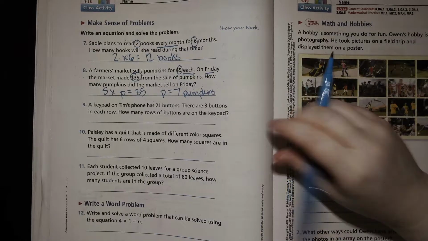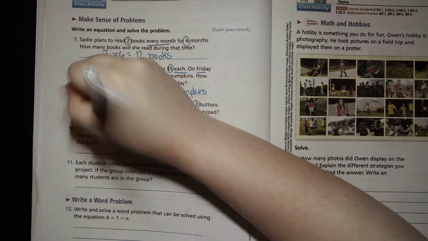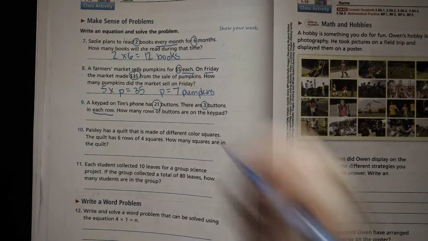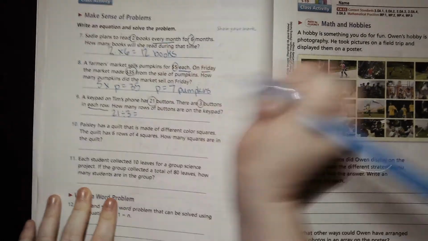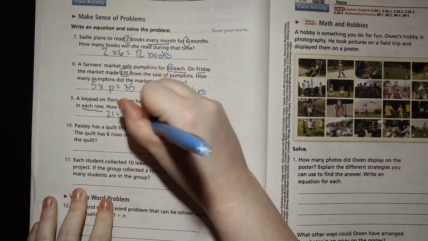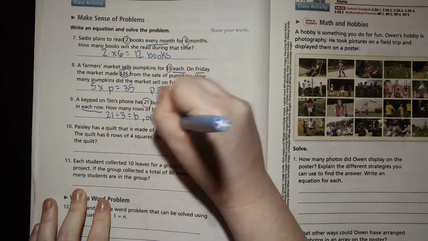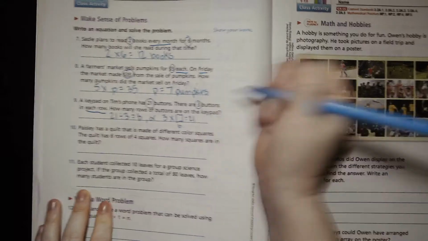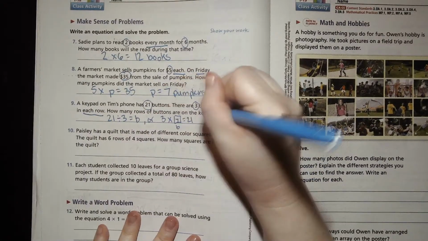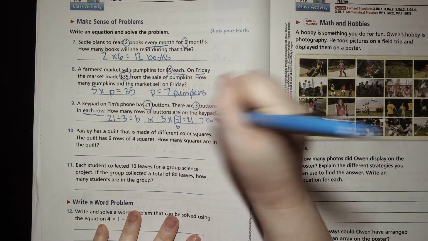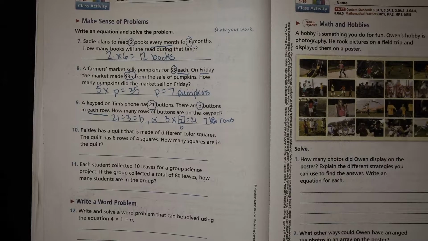A keypad on Tim's phone has 21 buttons. There are 3 buttons in each row. How many rows of buttons are on the keypad? So that could be 21 divided by 3 equals B for buttons, or 3 times what equals 21. Think about it. You might know that one. I hope you do. It's 7. So 7 buttons. Or 7 rows, I should say. Well, then maybe that should have been R, but whatever, it's fine.